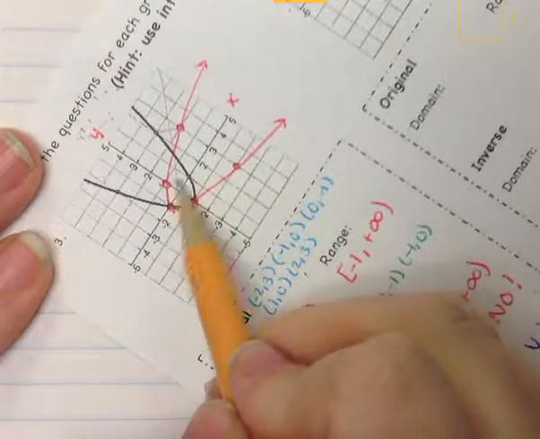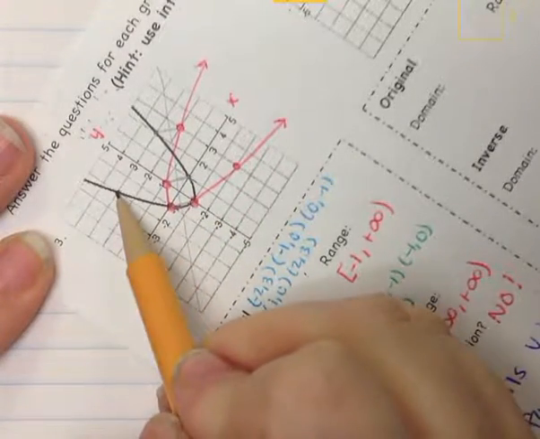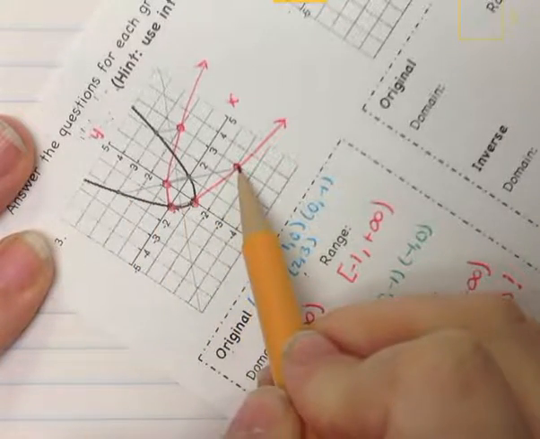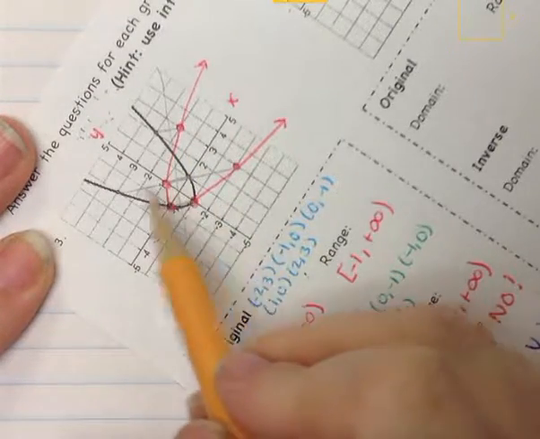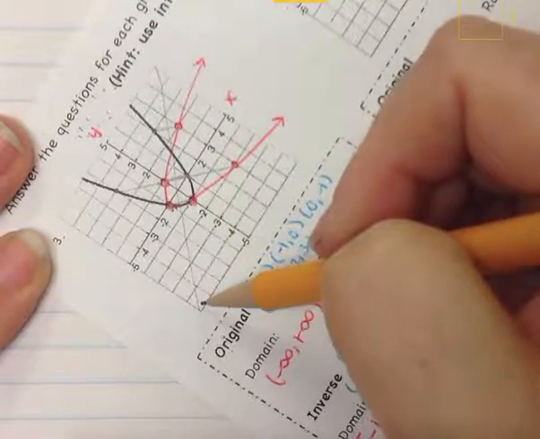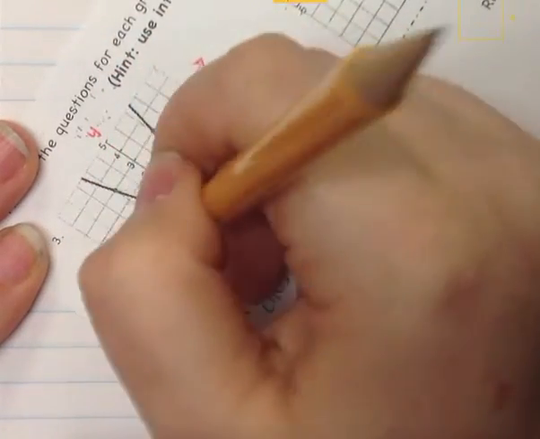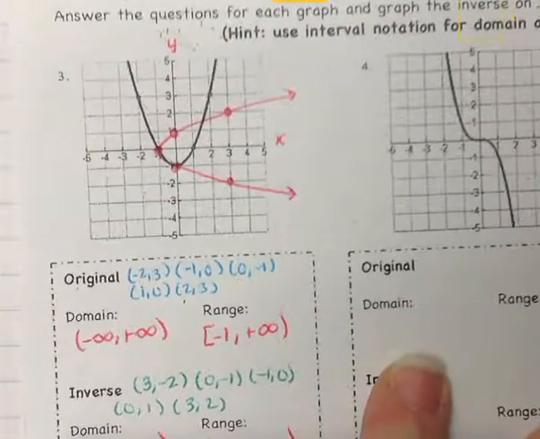If I did the same thing with these two coordinates, because they're inverses, these two are inverses, this one way over here, and all the way to there. All of those lines are being cut in half by this y equals x. That's how we know that this is a true inverse. I'm just showing you that y equals x. That's how you know that you have graphed the inverse correctly.